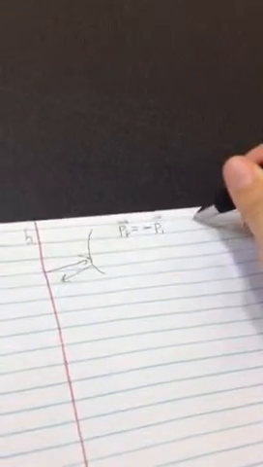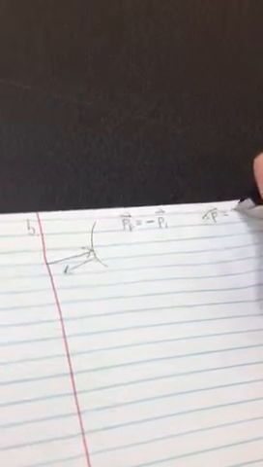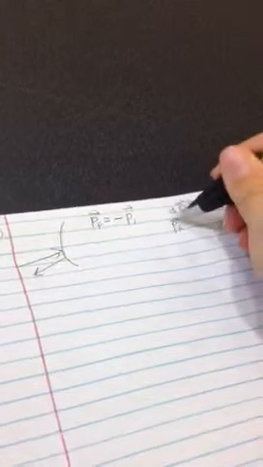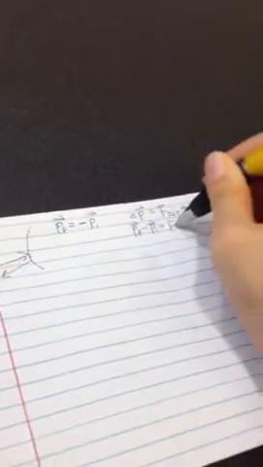And what that does is, in the momentum equation of F net times change of t, and we know that change of p is final minus initial, times, of course.